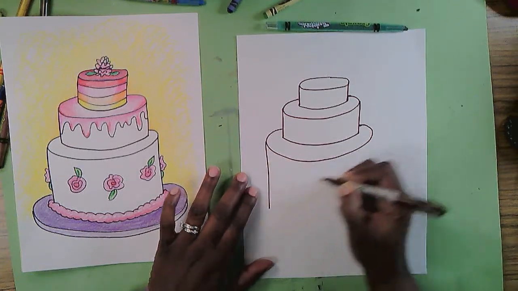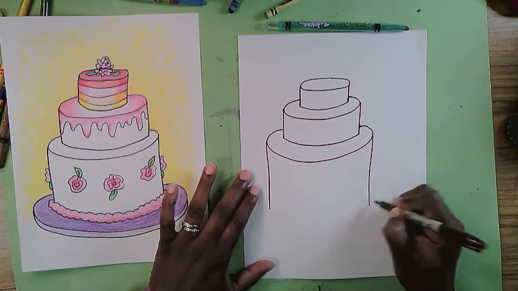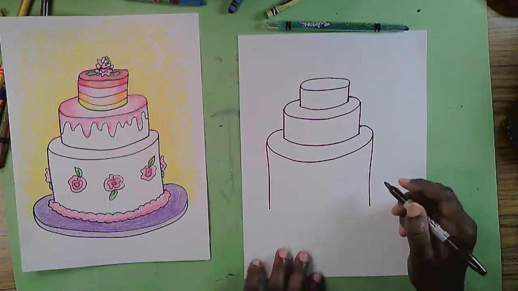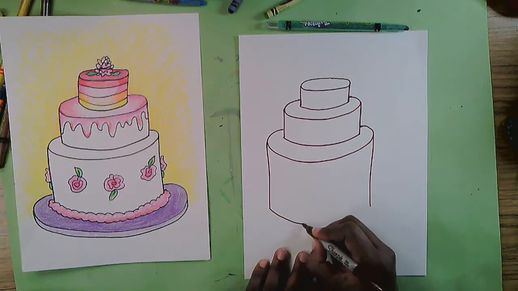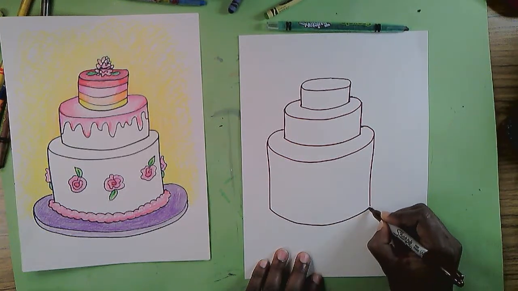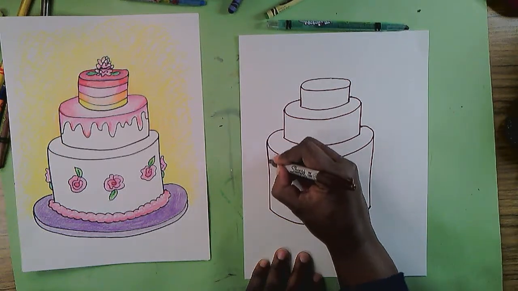When the cake is decorated so beautifully on the outside, you often wonder what flavors are inside. It's like a hidden surprise. And then I make a curved line underneath. There.